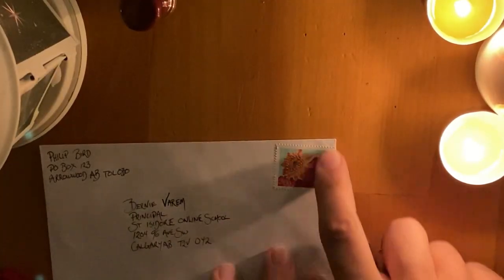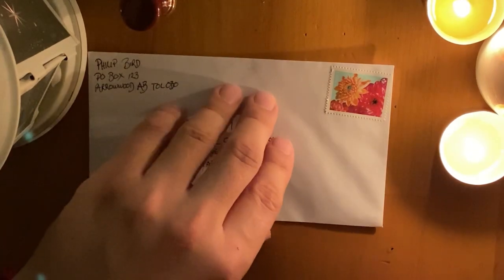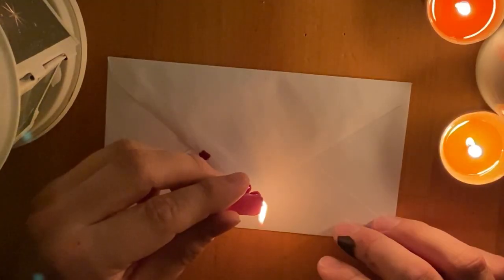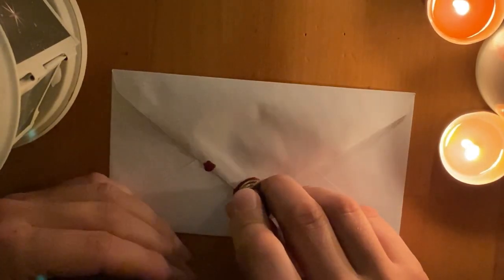Why not write to our principal? You want to fix the stamp to the top right hand corner, which I did rather crookedly, and as it turns out, upside down. And then there you are.